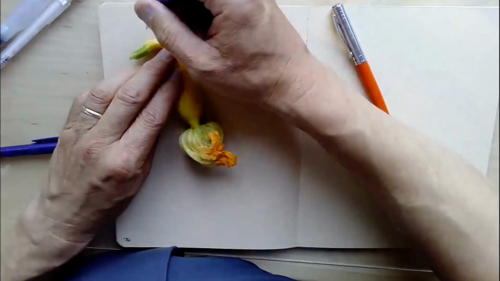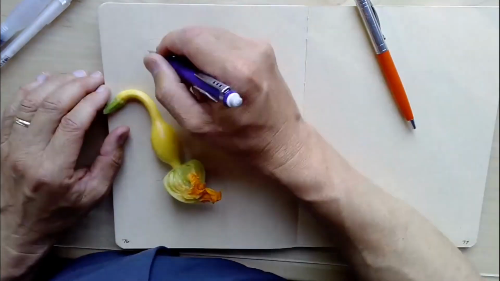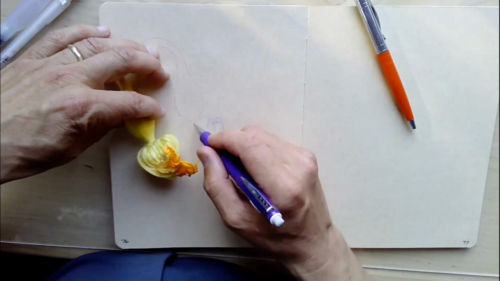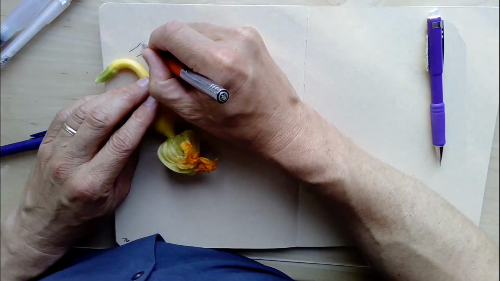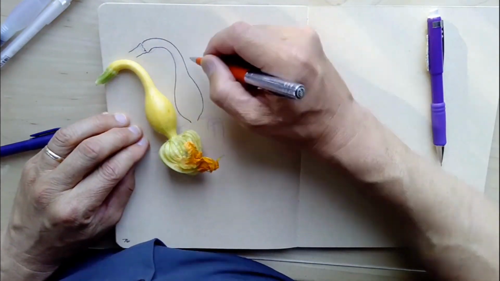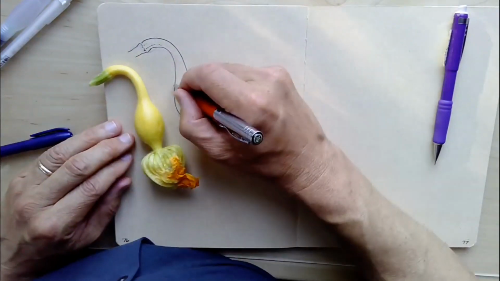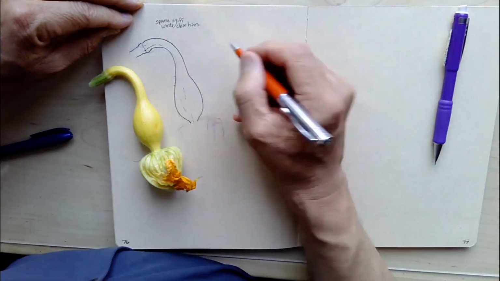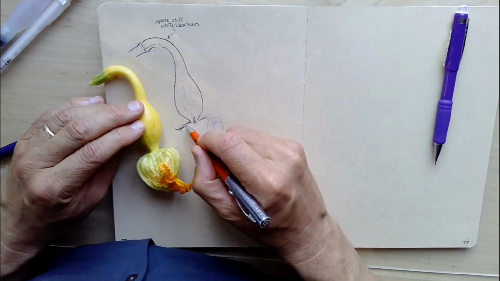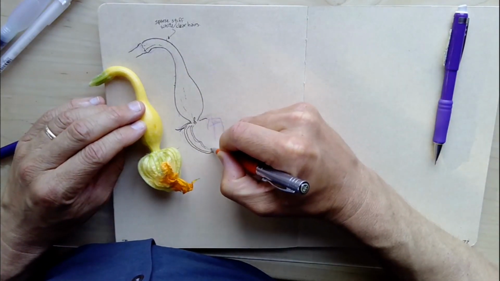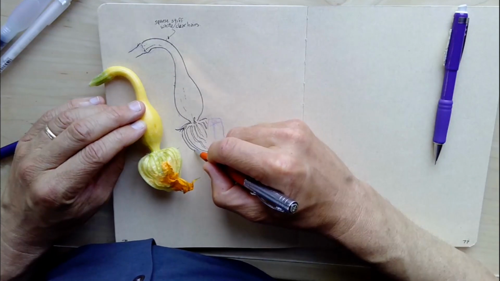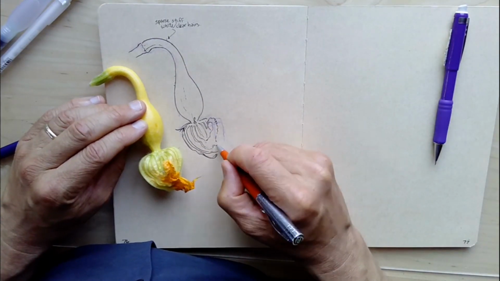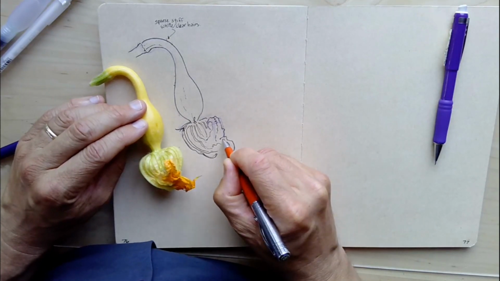My first priority is to get as much information down on the page as I can about this flower before it wilts any further. So what I started doing is tracing the fruit and the overall shape of the flower. I did that in a really light colored pencil, and once that was down on my page, I could go over that in pen and draw in all the details, but on top of a framework that I'd already established from the tracing. That gave me the basic shape and proportions of what I was looking at.